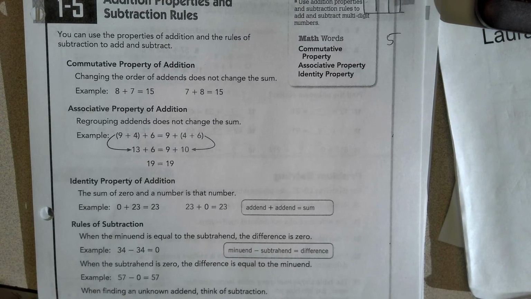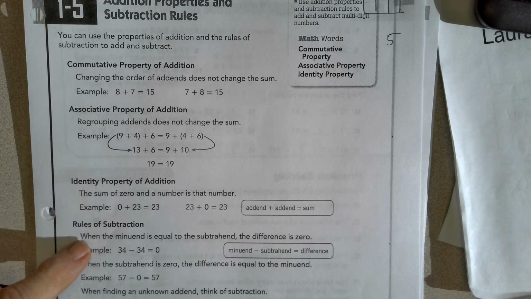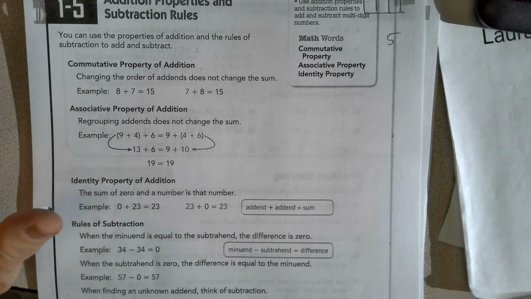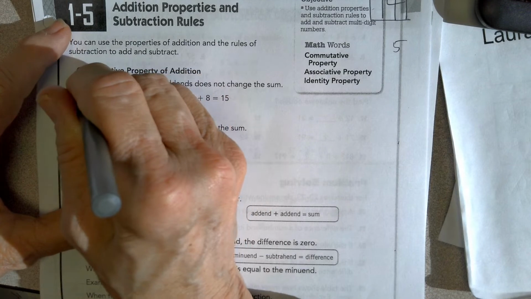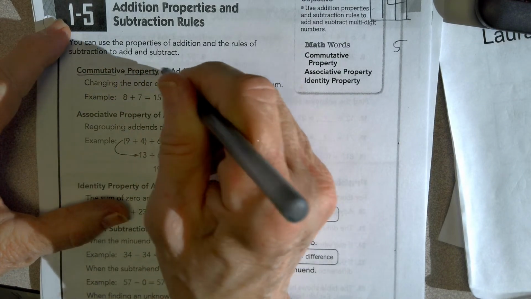Anyway, there are different properties that you need to know, and they are listed on this paper. So listen carefully. These will be on your next test. It is, and you can write all over this.